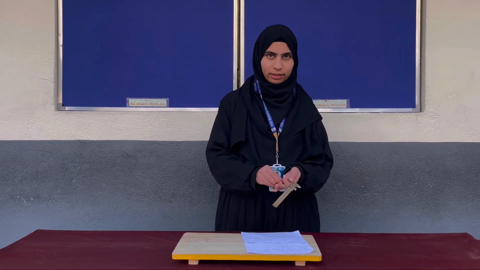Today I am going to find the volume of a spherical bulb by finding its diameter. For this experiment we need a Vernier caliper and a spherical bulb. This is our Vernier caliper and this is our spherical bulb.